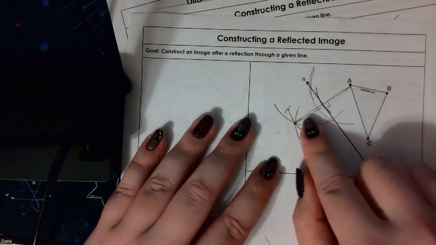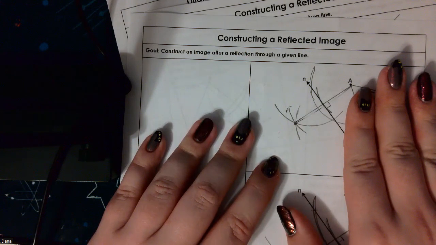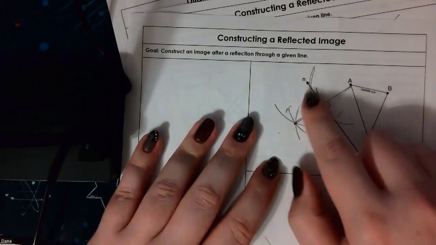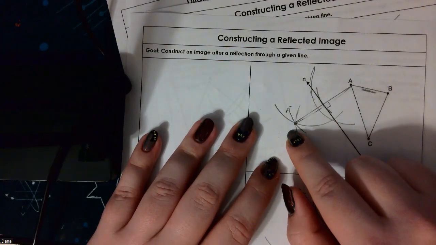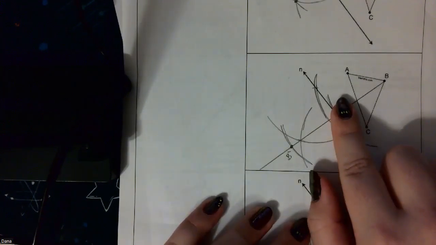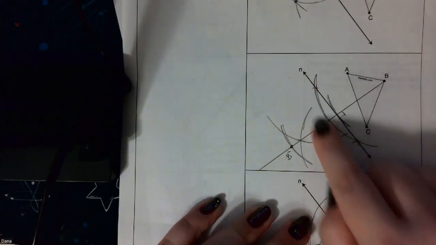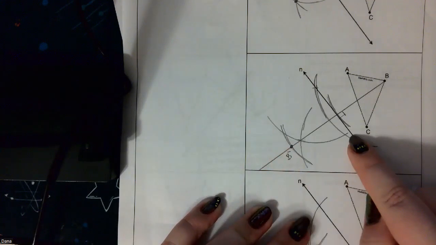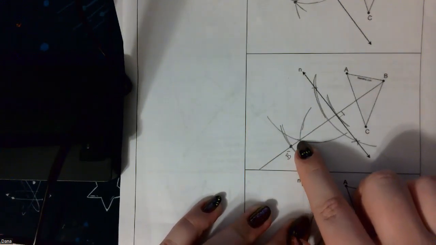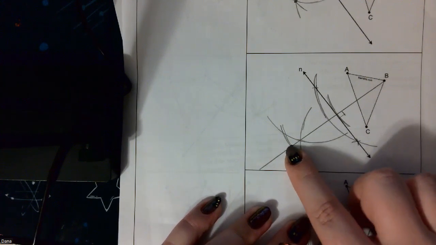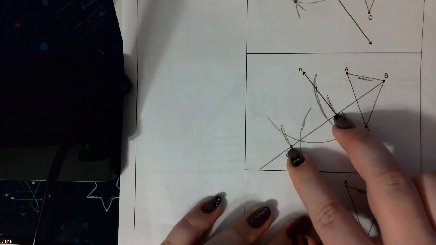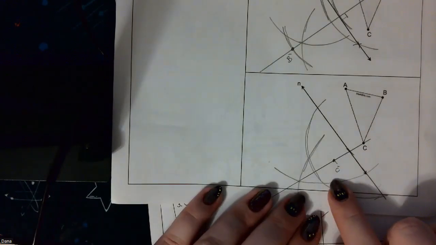This is what we did for A prime. Doesn't look too complicated. I have one construction for a perpendicular line, another one for copying the line segment. You would then have to go through and do the same thing for B. So again, I did my arc, two intersecting arcs to get my perpendicular line, copy B. You can see here why you can't just use the intersection again for B prime, because the distance is actually farther away. And then you'd have to do it again for C prime.